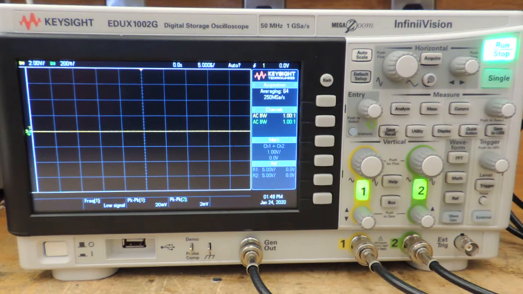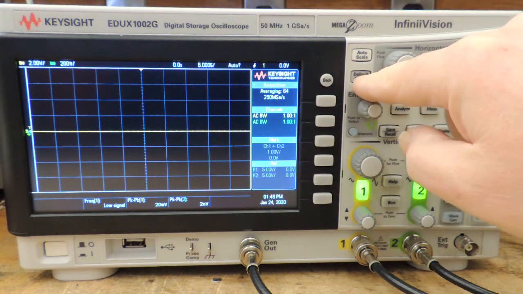So this is probably going to be the last time I'm going to go through a complete setup with you. Remember, this oscilloscope has been left on whatever settings the last person used. So what we're going to do is set it up for a 200 Hertz sine wave, 10 volts peak to peak, with the bandwidth limit on. So we're going to do a default setup.